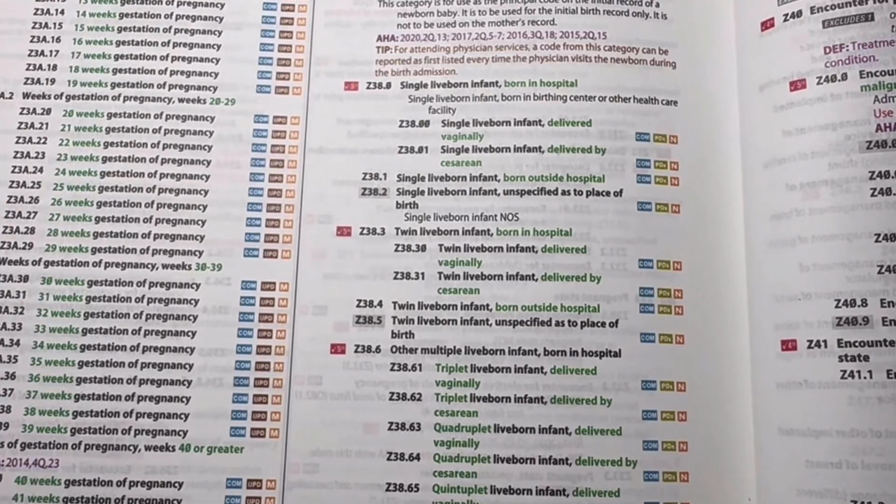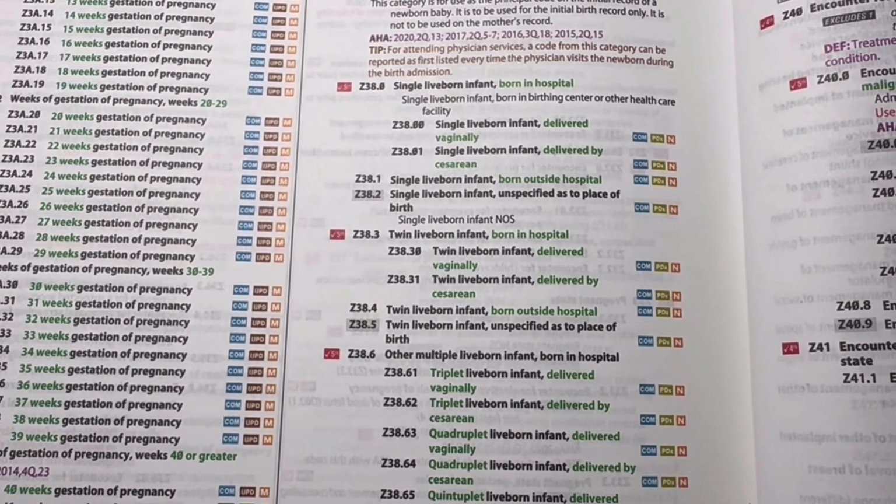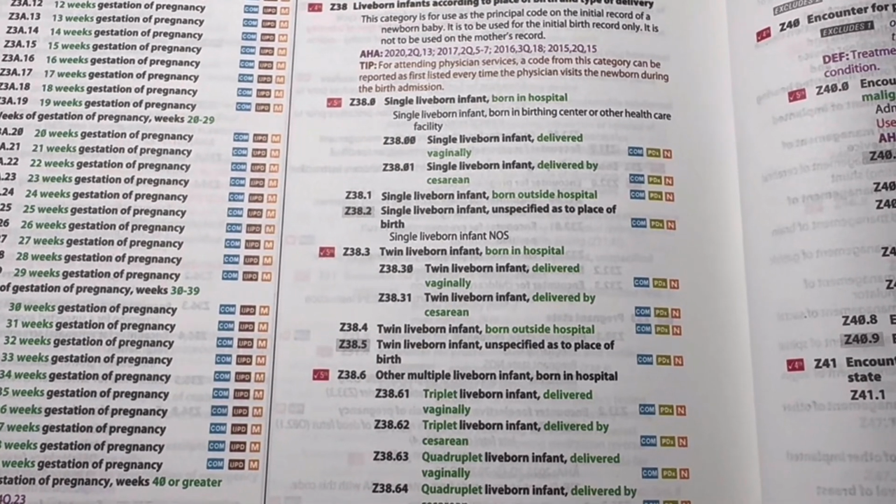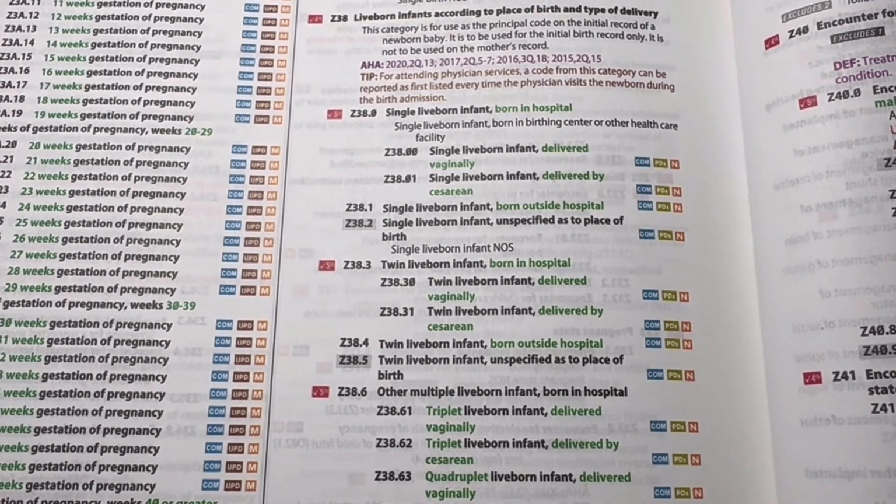I have another denial here, and this time they were denying for duplicate services, and I could not find any other charges that would support a duplicate. So I had to look at the chart, and I noticed that this was a twin delivery. The diagnosis code that went out was Z38.01, but what should have gone out was Z38.31 to state that this was a twin delivery born via C-section.